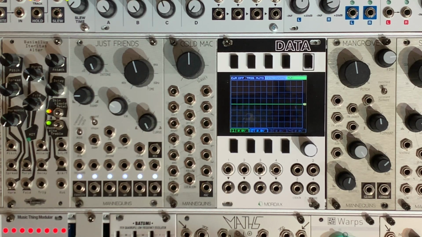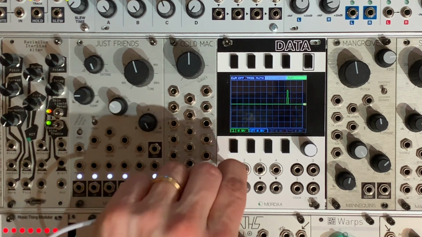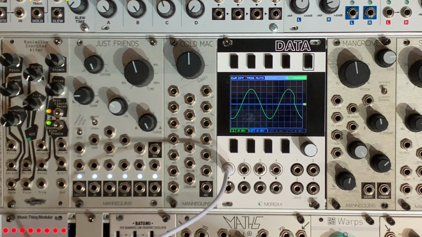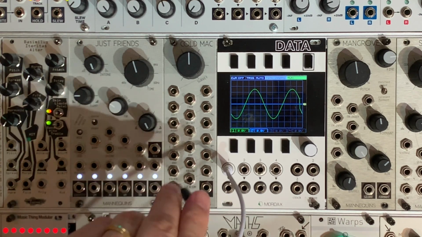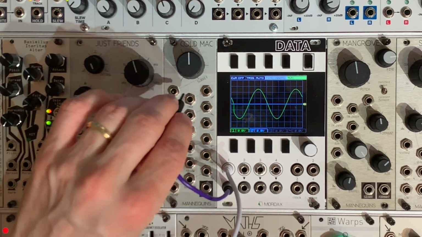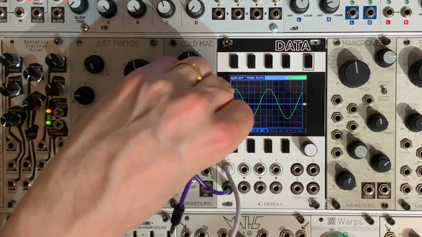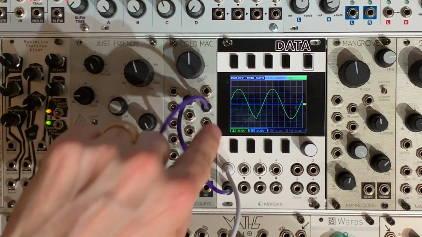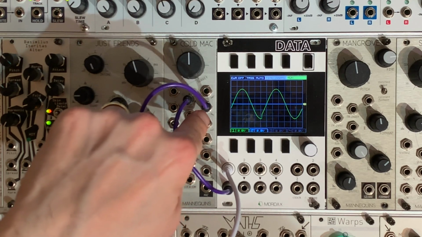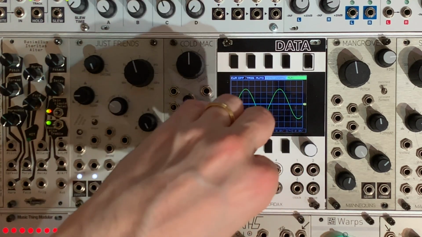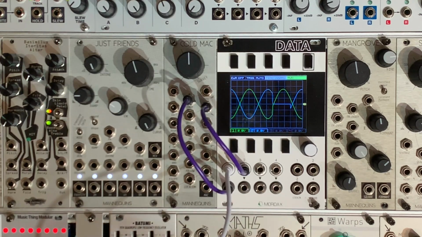For example, if I take a sine wave LFO, we'll put that into the scope so we can see it, and then I patch that signal into fade, I can take the right output, because the right channel is going to crossfade the opposite way of the left channel, and plug that into the scope, and you'll see with the blue trace we're getting a perfect inverted version of our input signal.